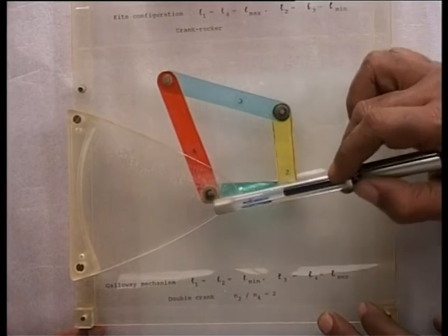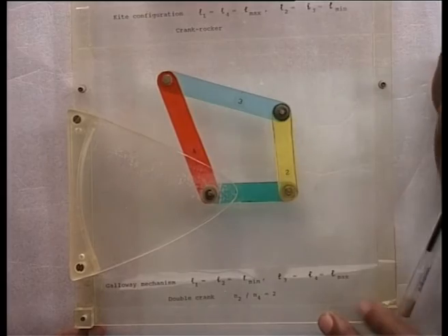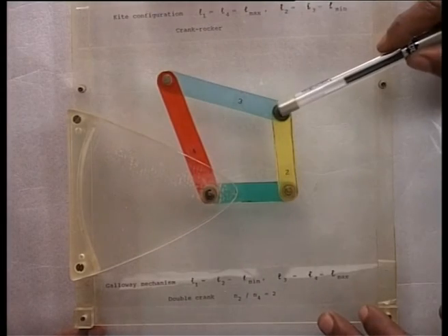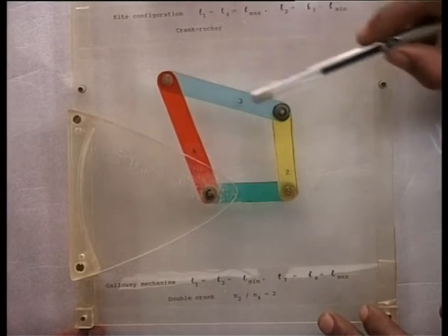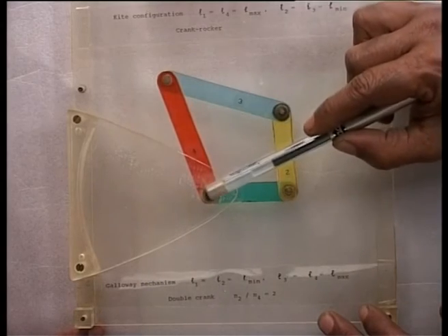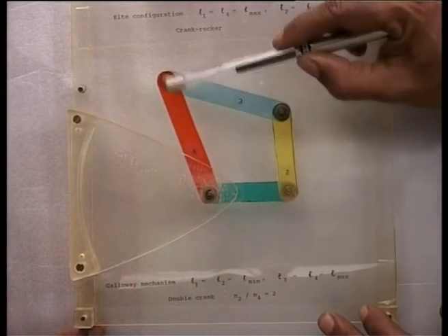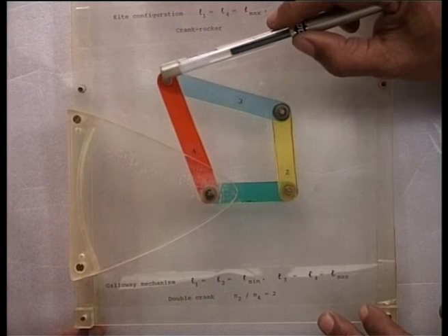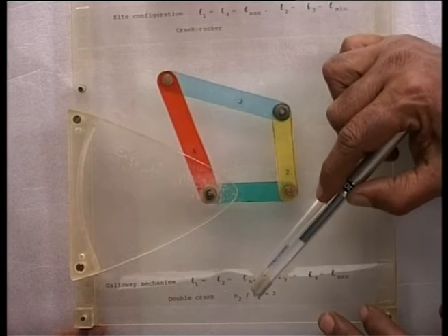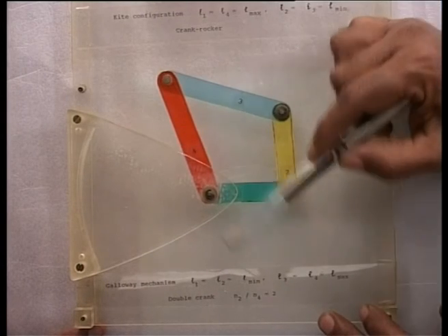I could have had another configuration of this linkage. I can draw a circle with this point as center and this as radius, this point as center and this as radius. These two circles can intersect either here or at another point, because two circles normally intersect at 2 points.